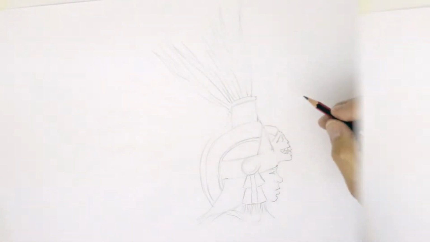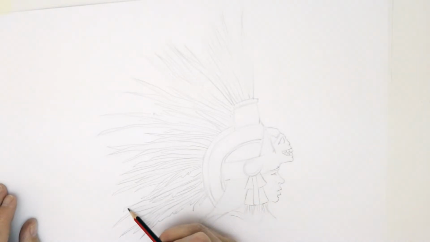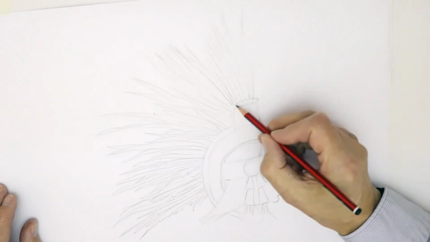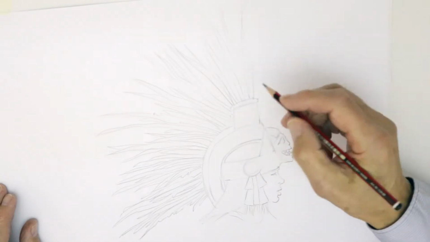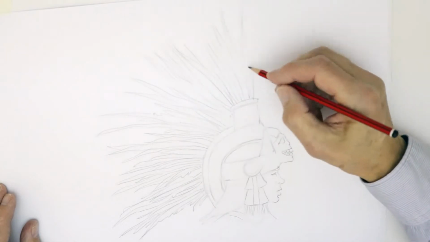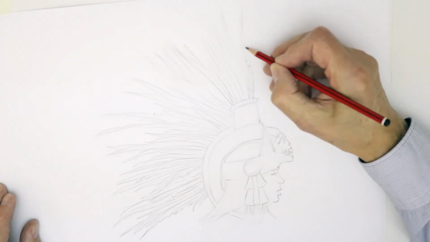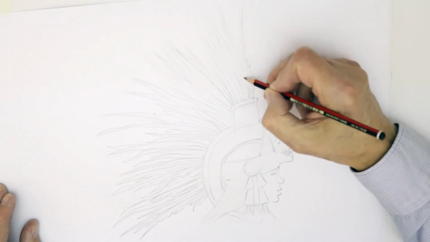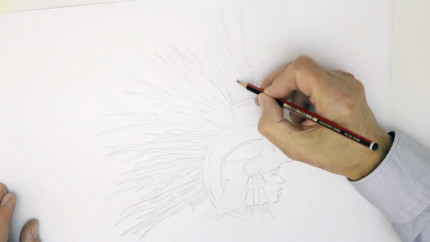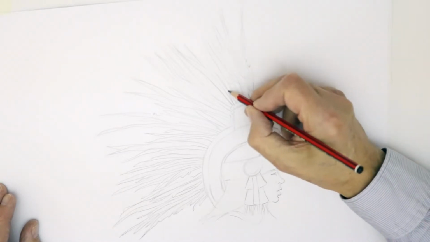Okay, as you can see, I'm just finishing off all the sketched feathers, and usually the feathers they used were actually very brightly coloured. In this case they were striped, quite dramatic, usually dark brown and white, or black and white. So I'm just going to indicate where the stripes will come in, and I'll ink those in later.